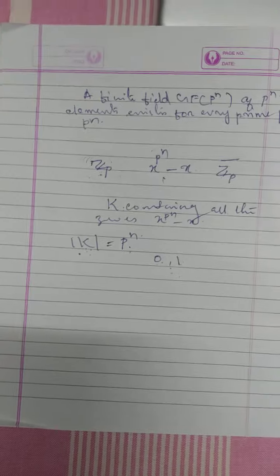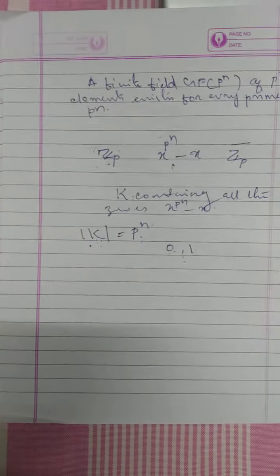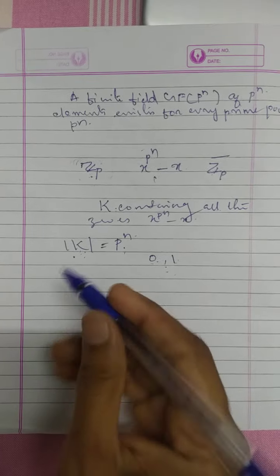Okay, now what is the remaining part we need to show to prove this is a subfield?